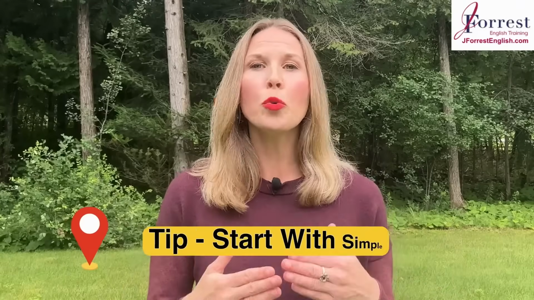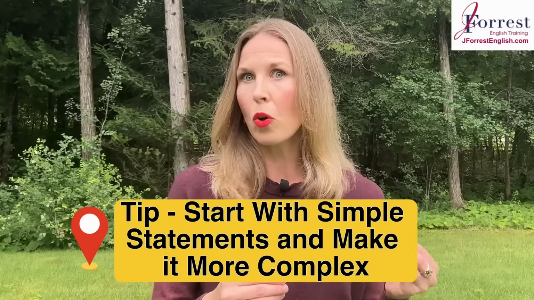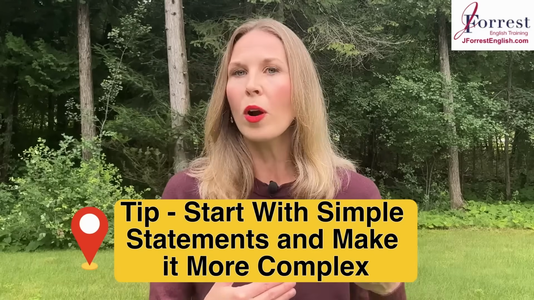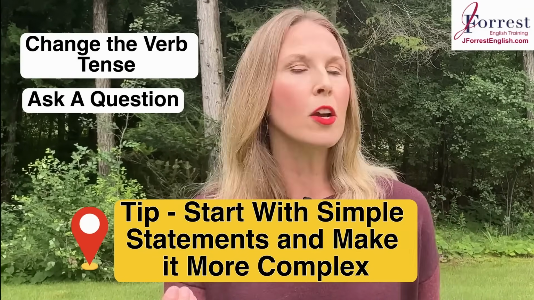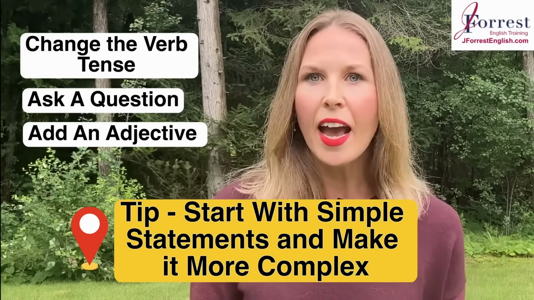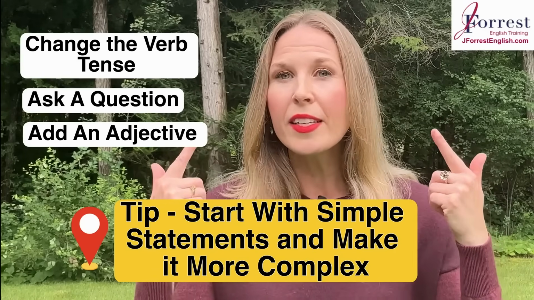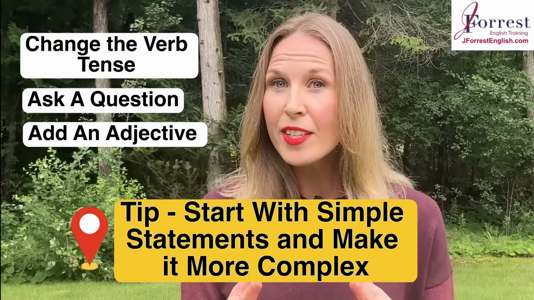As a tip, you can start with simple statements. My toothbrush is old, and then take that statement and try to make it more complex. Can you change the verb tense? Can you ask a question? Can you add an adjective? So you can purposely think of ways to make it more complex as an additional exercise, but start simple and then add on.